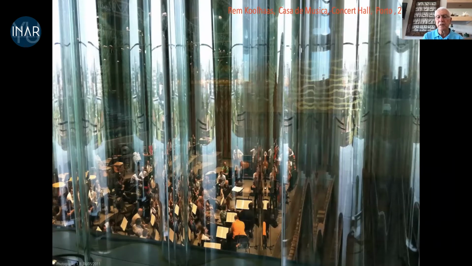Okay, this is another texture. It's Rem Koolhaas's building, Casa da Música, Concert Hall, Porto, built in 2005. You see the hall, and around the hall there is a corridor, and it was covered by transparent material.